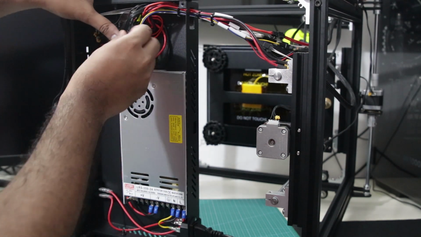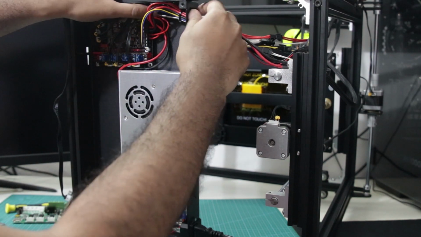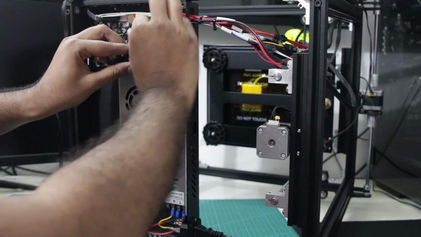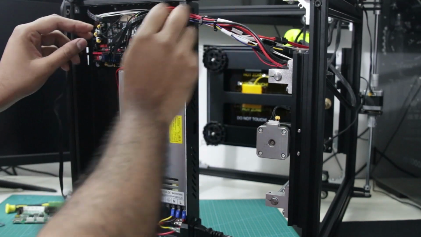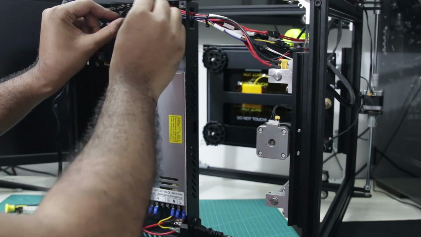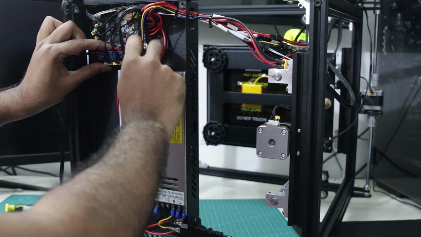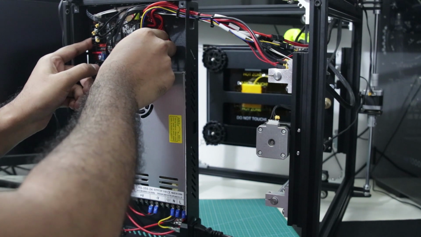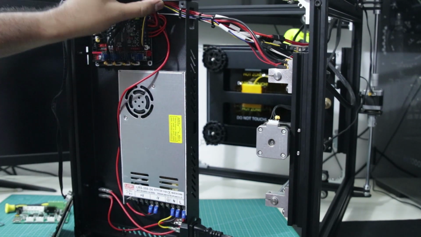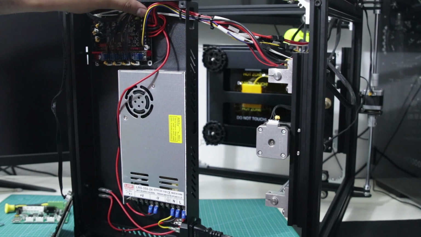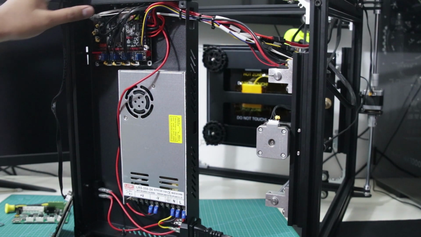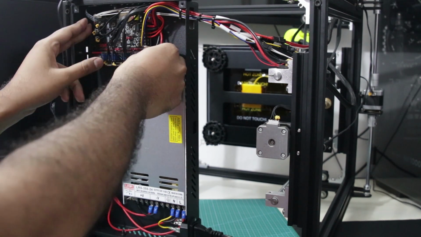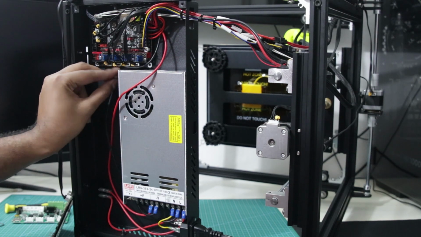So we're good to go for now, but we will need to do some wire management later, I think, because it looks quite messy right now and I really don't like it. So we have to come up with something to fix this mess.